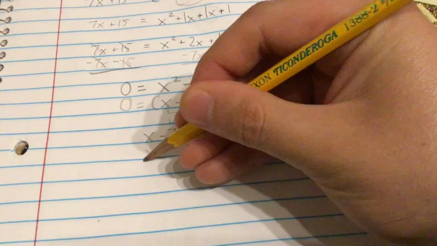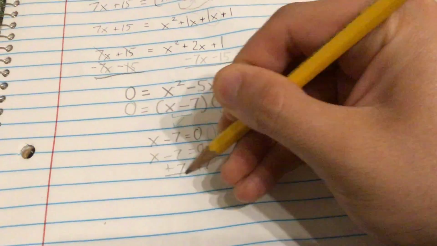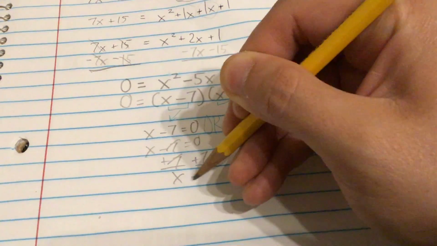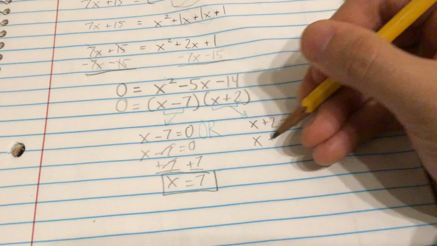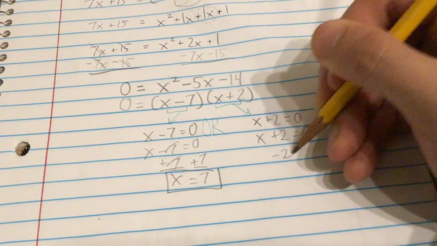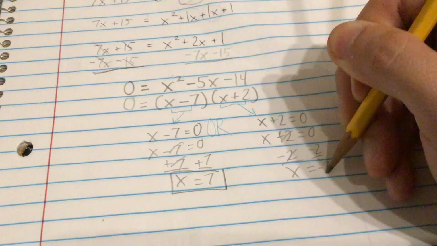Now, we just add 7 on both sides, and x is equal to 7. That's one of our solutions. Or x plus 2 equals 0, and I'm going to subtract 2 from both sides, and x is equal to negative 2.